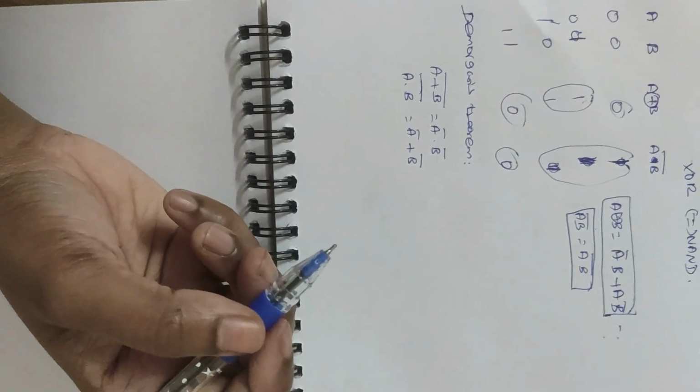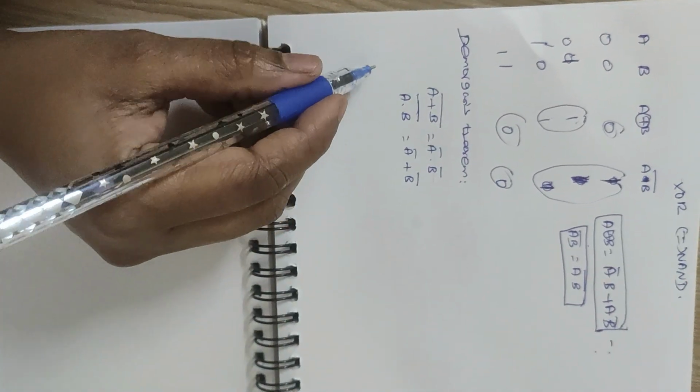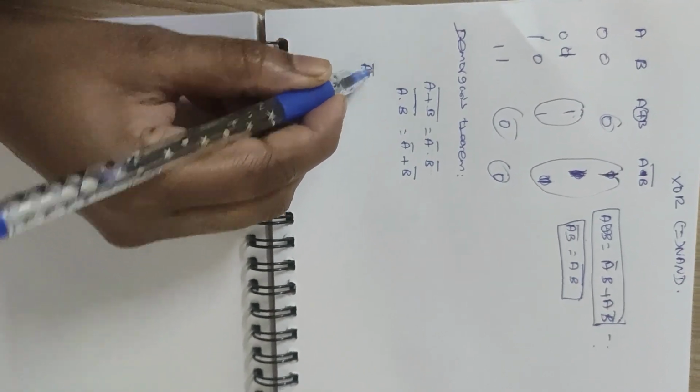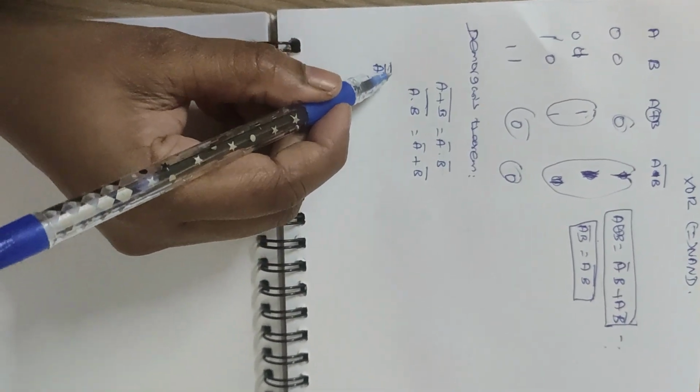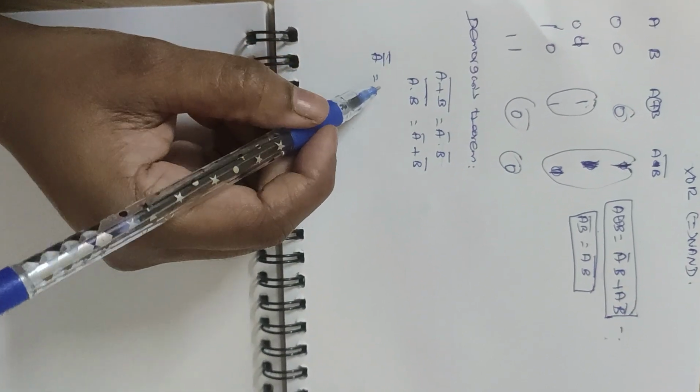And one more thing I'll tell you. We have already discussed this, but for your information I am adding it here: A bar of bar will be A.